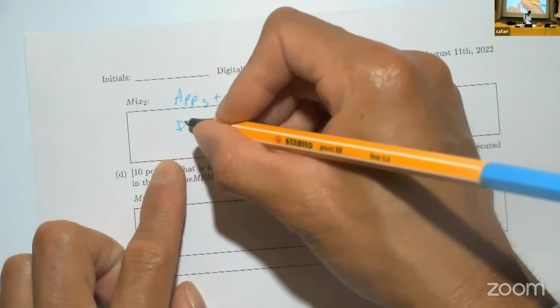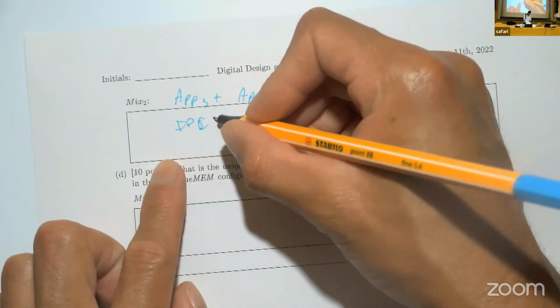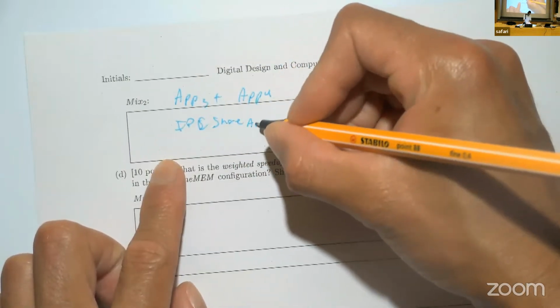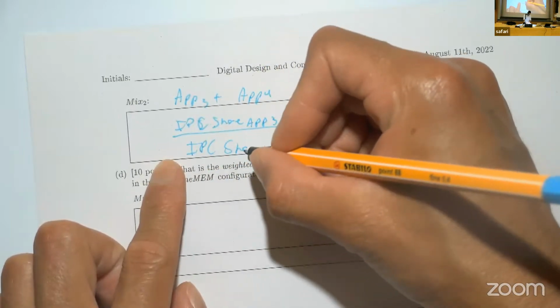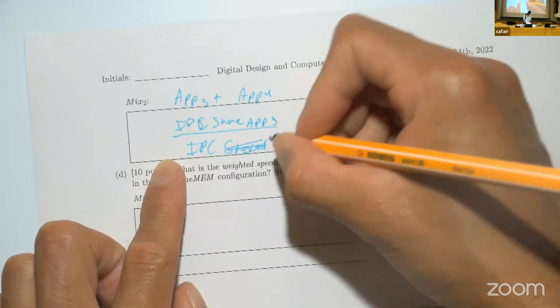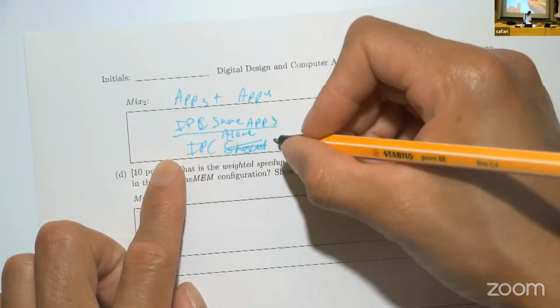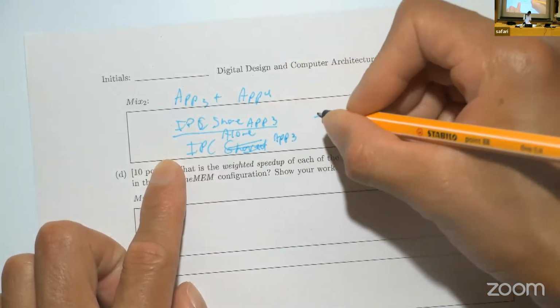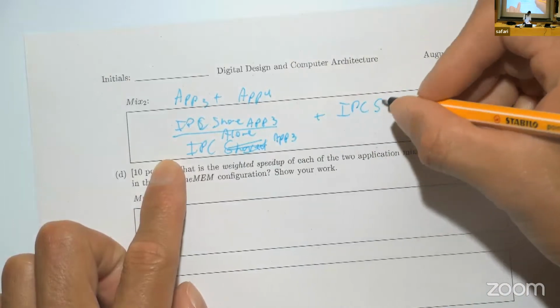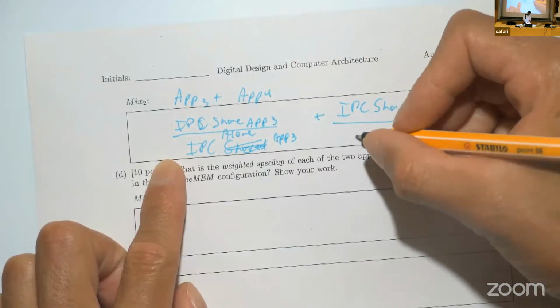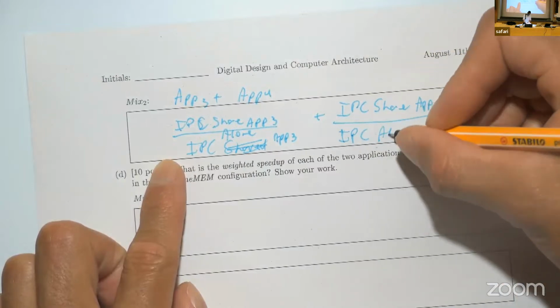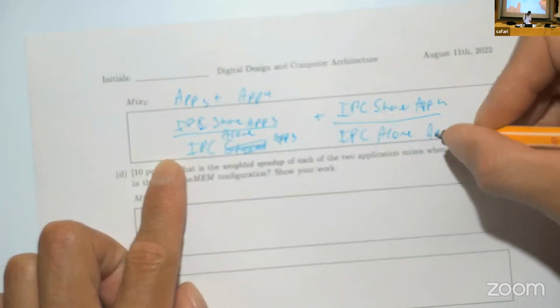So this is going to be IPC shared app3 divided by IPC alone app3 plus IPC shared app4 divided by IPC alone app4.